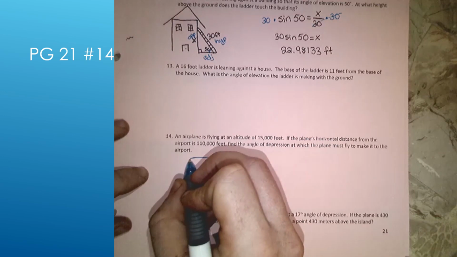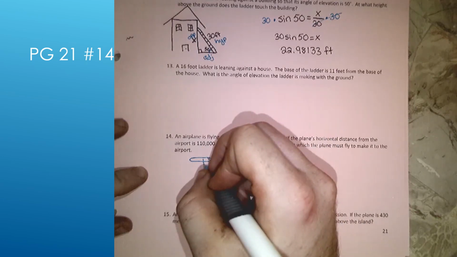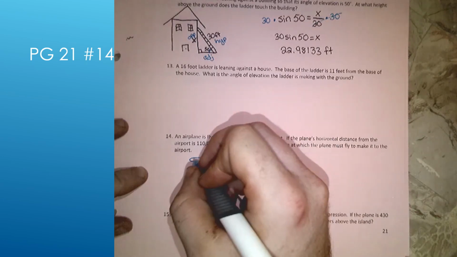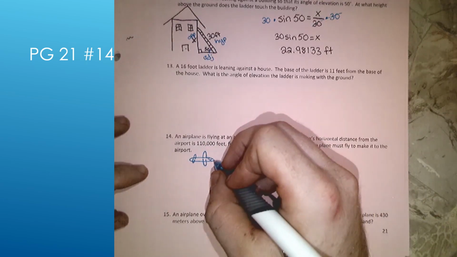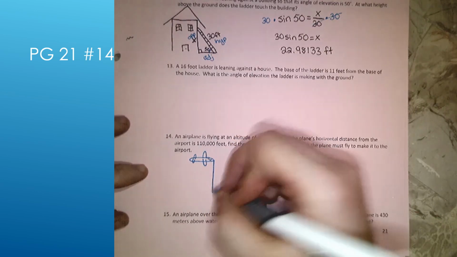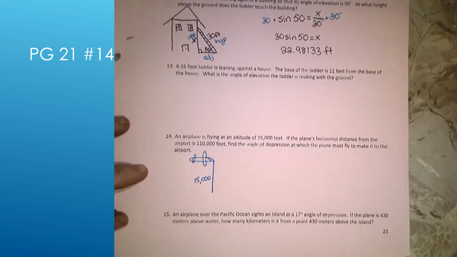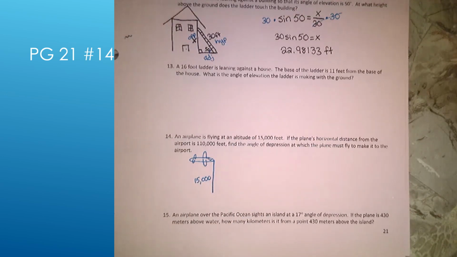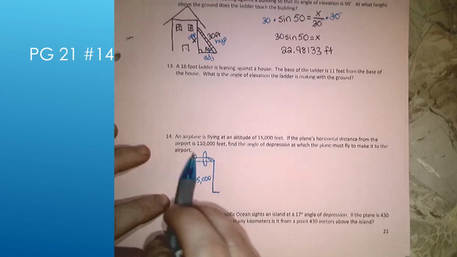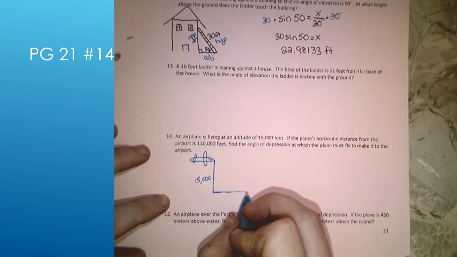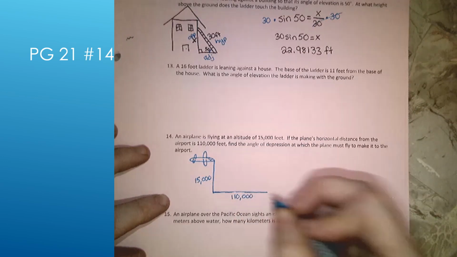So we have an airplane. Here's where the little wings. Ooh, yeah. Pretty darn tootin' good. Now, the airplane is supposed to be flying at an altitude of 15,000. So 15,000 feet up into the air. The horizontal distance from where it is to the airport, so horizontal going across, is 110,000.